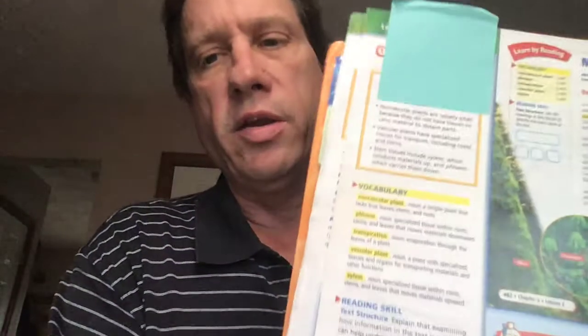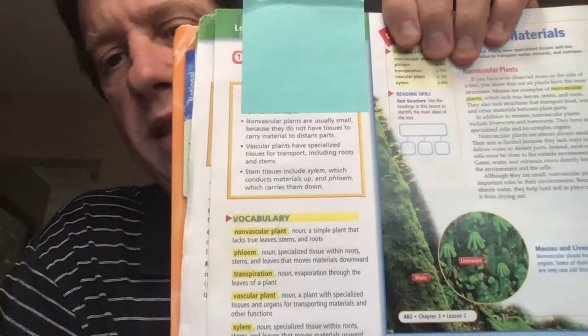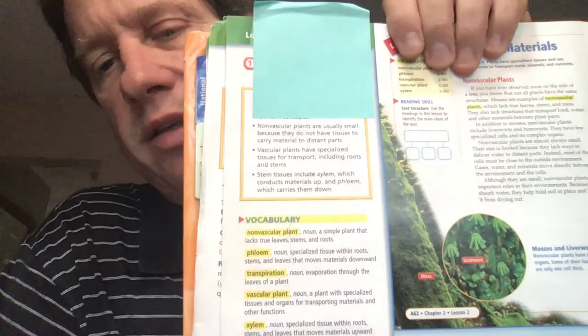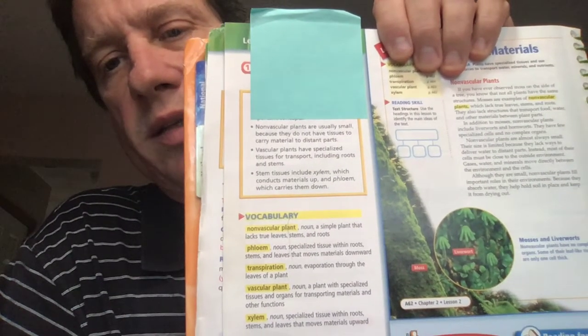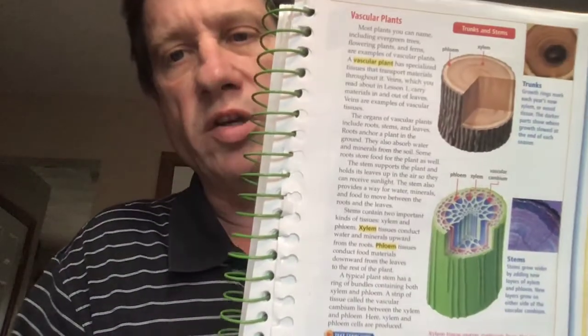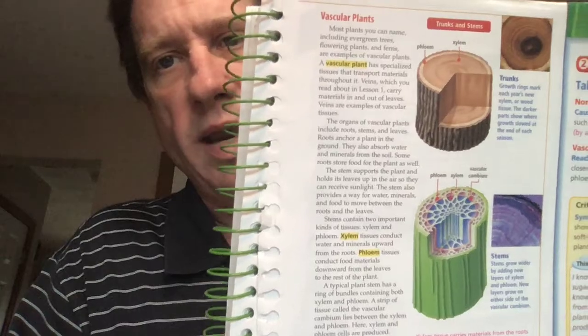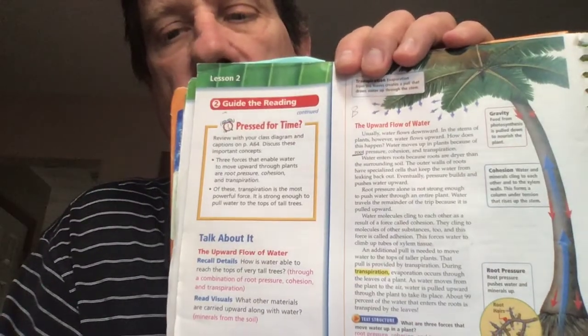And in the book, again, you can see all the mosses and green that grow on the sides of hillsides and rocks, and mosses and liverworts. That's kind of what we're talking about. And this page shows a trunk and a stem. And lastly, this page showed how water flows upward through transpiration. So that's all stuff we talked about yesterday. We did go over the main ideas yesterday.